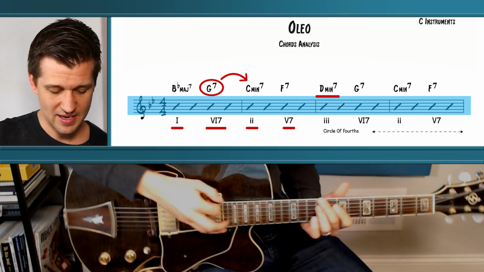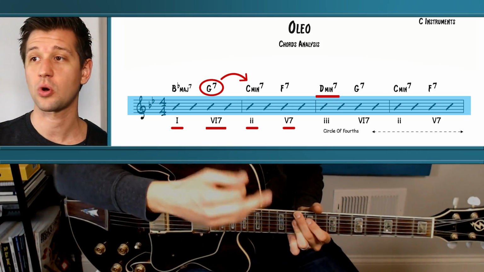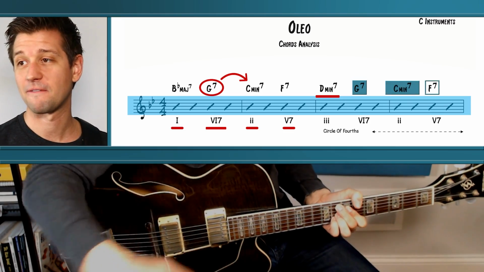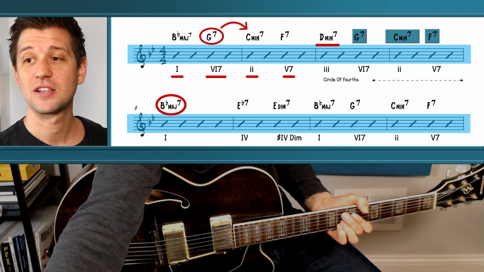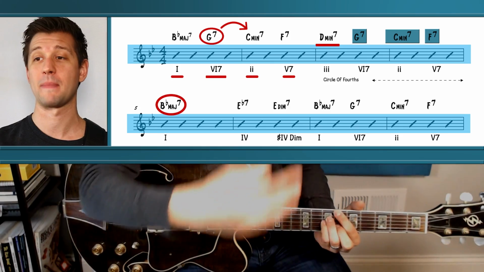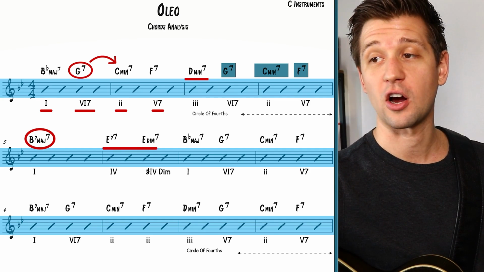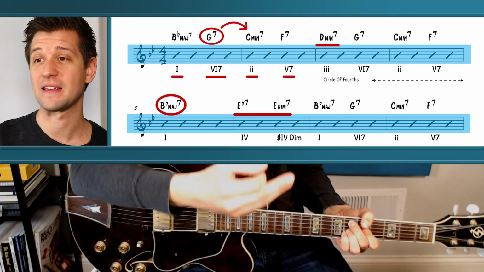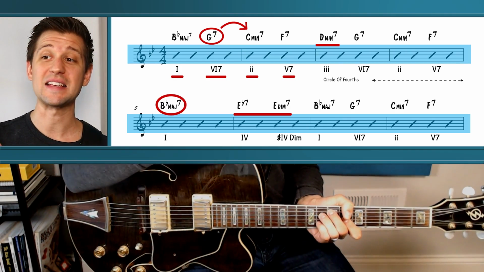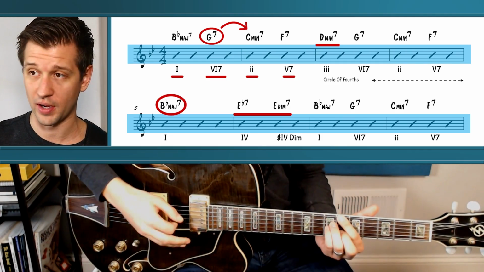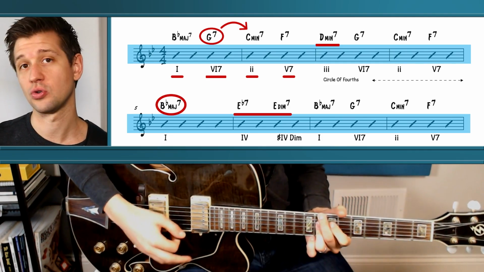Moving on, we have D minor 7, which is the 3 chord, to a G7, the 6, and then a 2 and a 5 again. Now going back to bar 5, we go back to our 1 chord, that's B flat major, and then we do some blues harmony here. So we go 1 to the 4, which is E flat 7, to this E diminished 7, that's a sharp 4 diminished, blues harmony right there, and then a 1, 6, 2, 5.